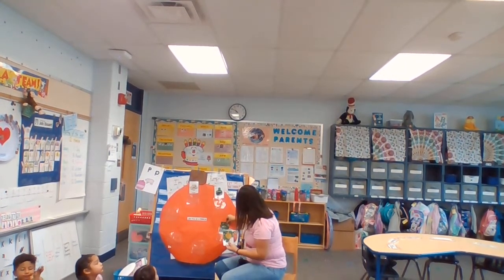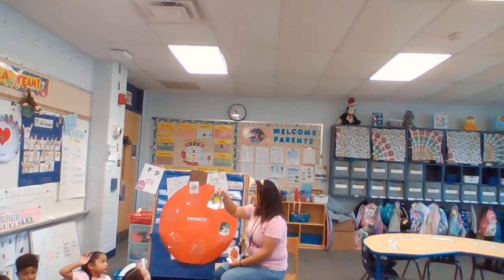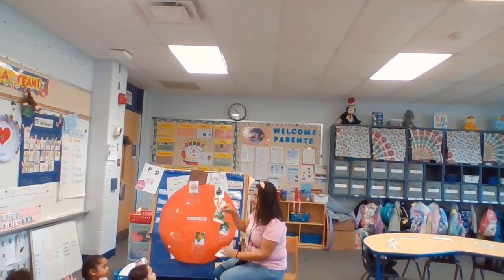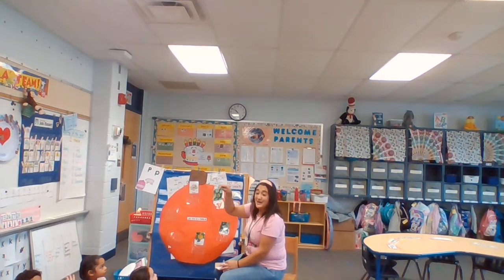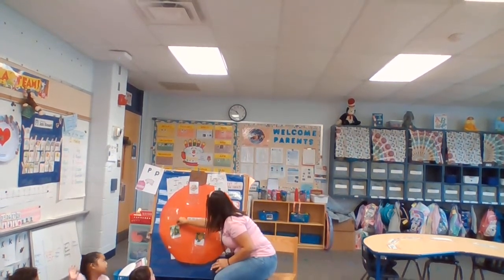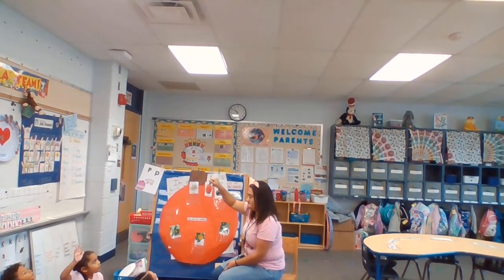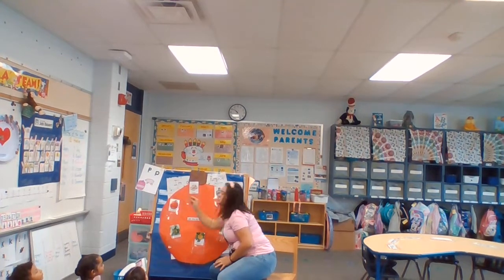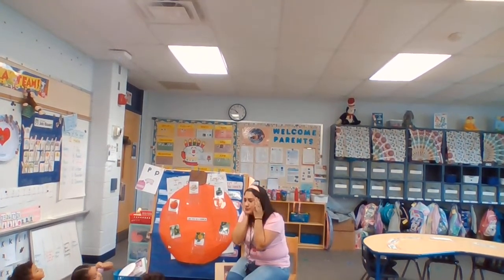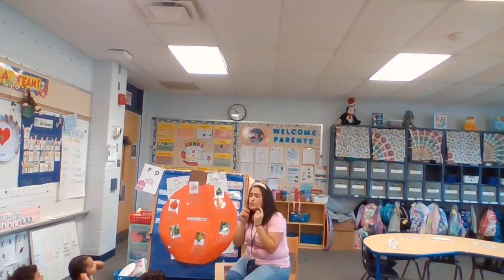So first it turns into a plant. And then pumpkin flower. After that, we have a small green pumpkin. And then it becomes a big pumpkin. So I want you guys to turn on your thinking hats. What would you do if you had a big pumpkin in your house? What would you do with it?